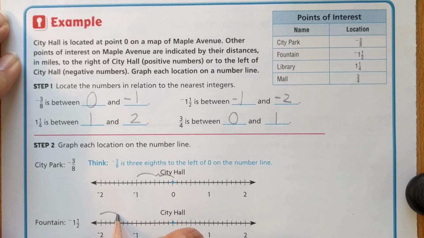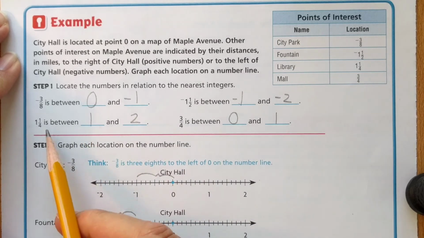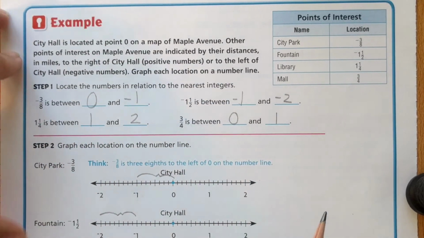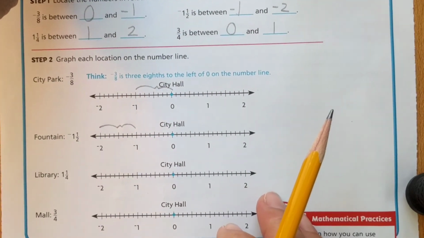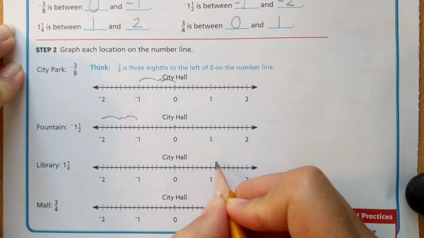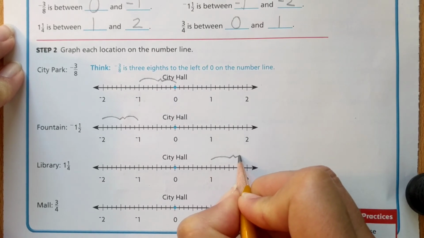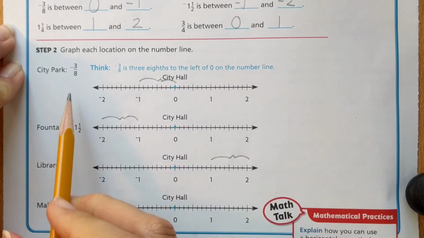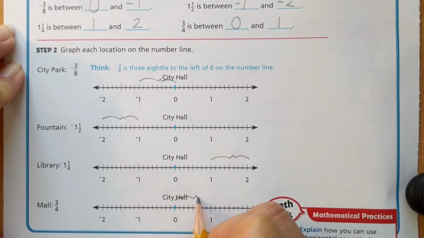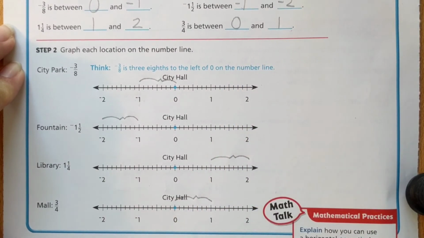So our answer is going to be in here. 1 and 1/4 is between 1 and 2. So our final answer is going to be in here. And 0 and 1. Final answer is going to be right over here.